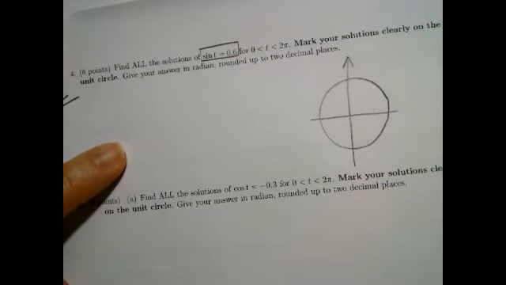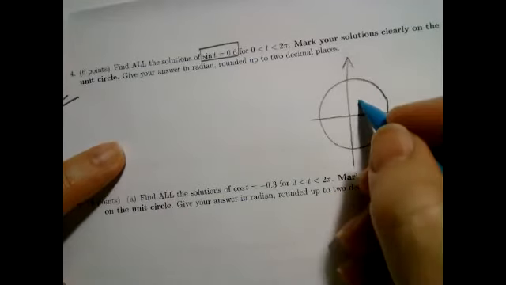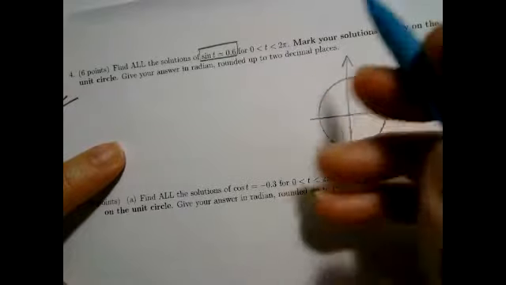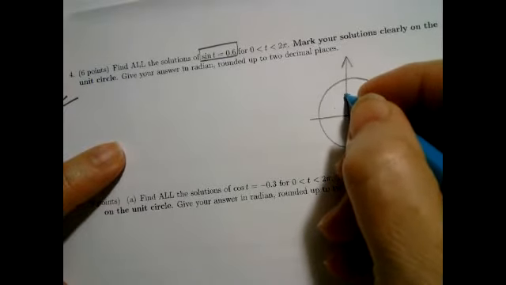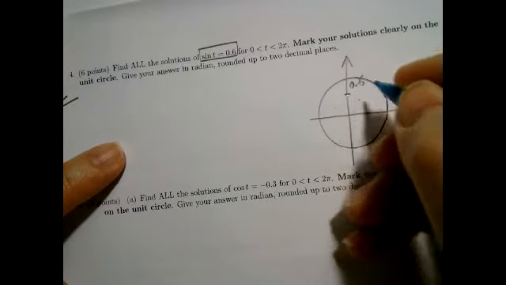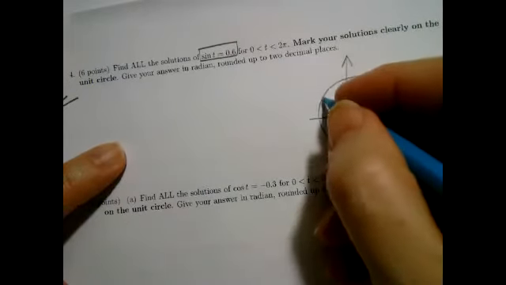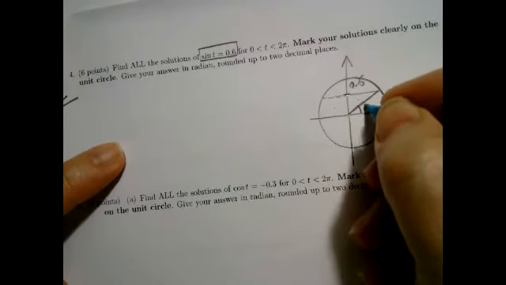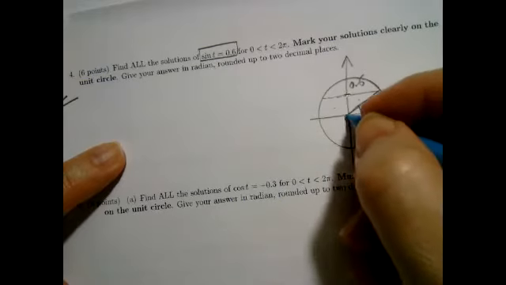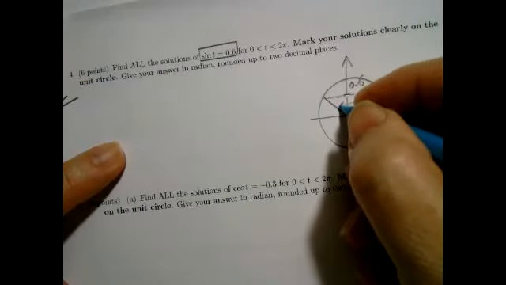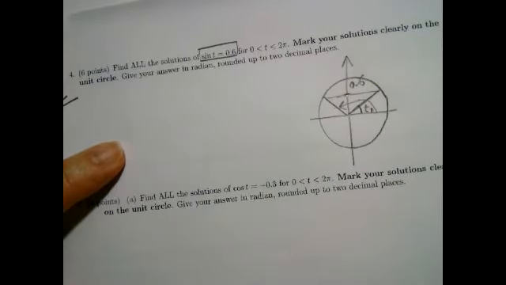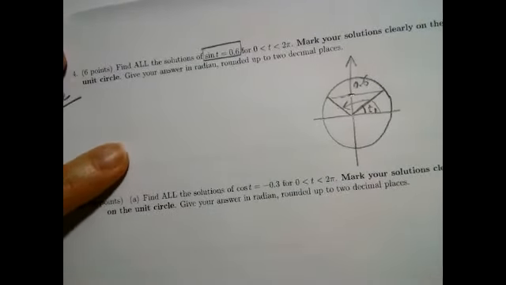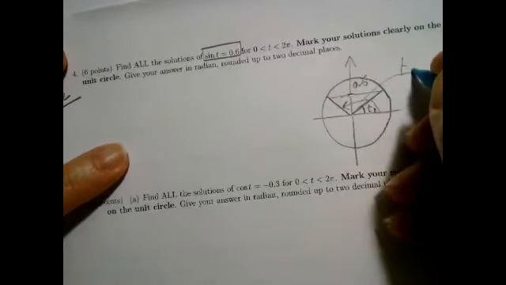Question number 1 is how many? 2. And which quadrant? Here and here. Let us see why. The sine is the y coordinate, so this is the 0.6. What I am after are 2 angles: this angle here, I can call it T1, and this angle. There are 2 angles that have the same sine. They are in quadrant 1 and quadrant 2. I'm going to call this one T2 just to distinguish them.